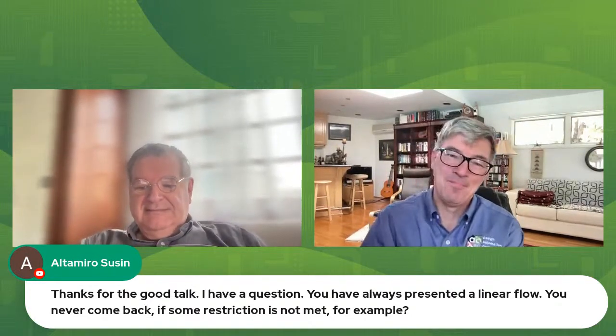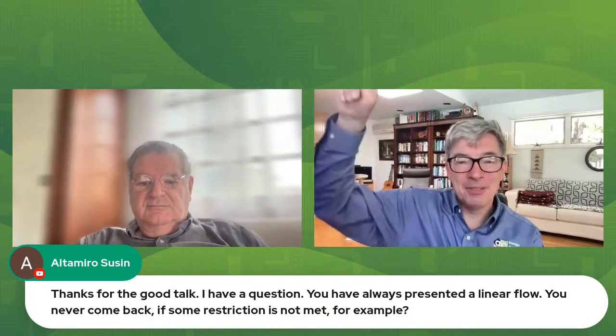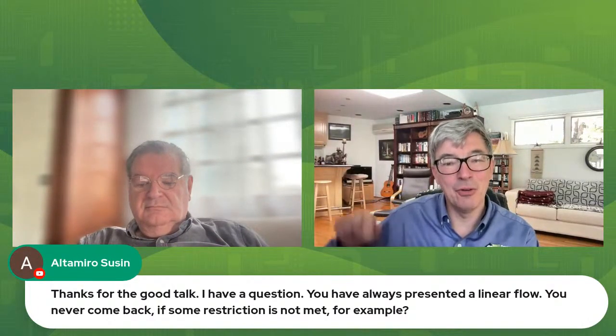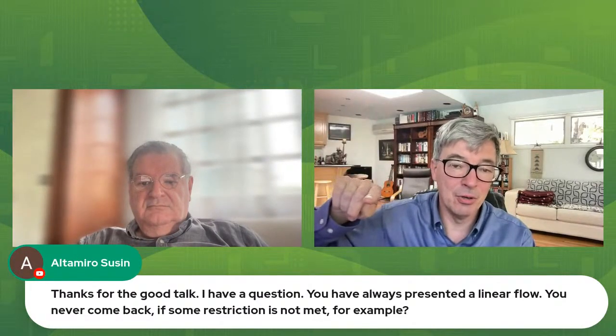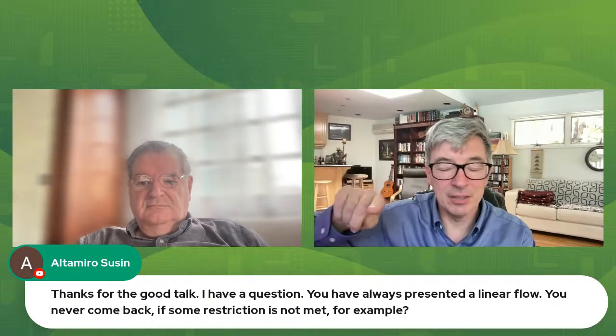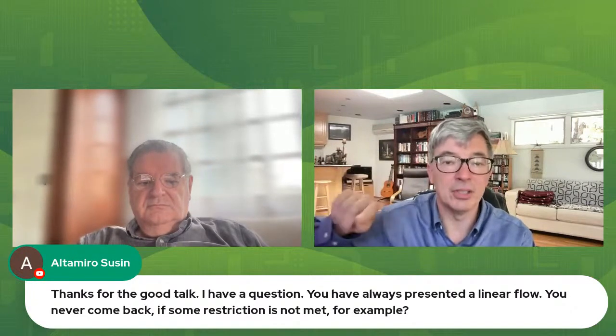Very good question. That is indeed what I'm presenting here, a linear flow. Within that flow, there are some loops, of course. Every optimization loop is: timing analysis, looking at what's critical, doing some optimization, and doing that a number of times until things stop improving.